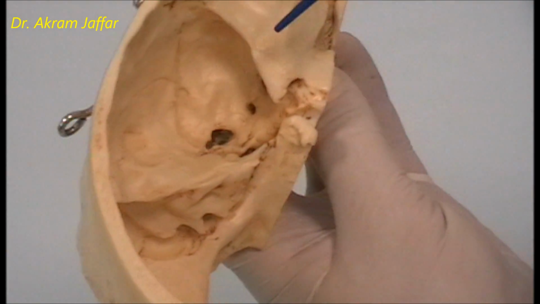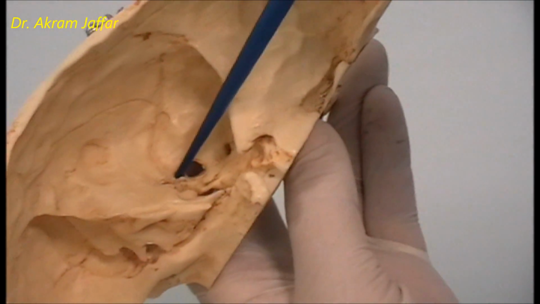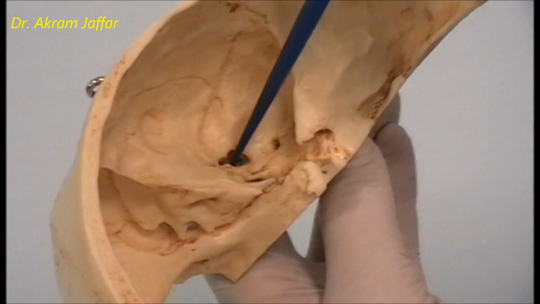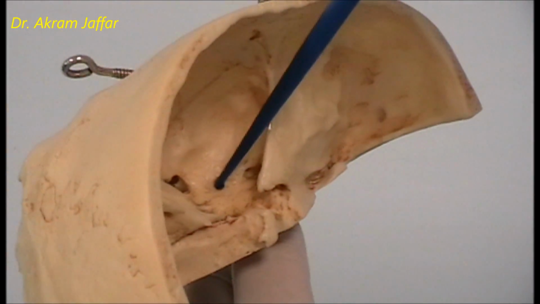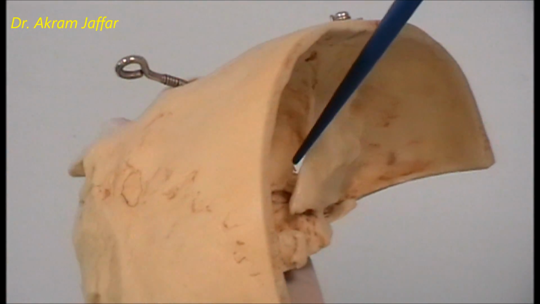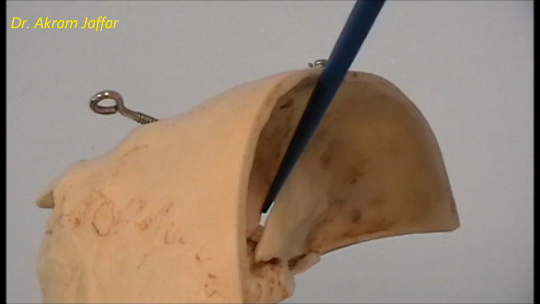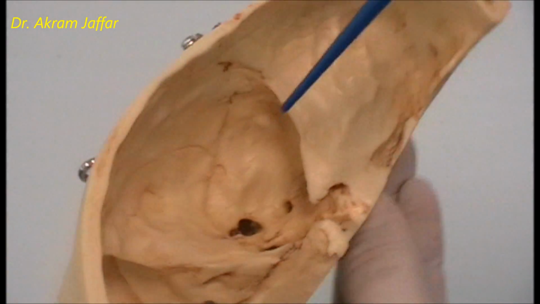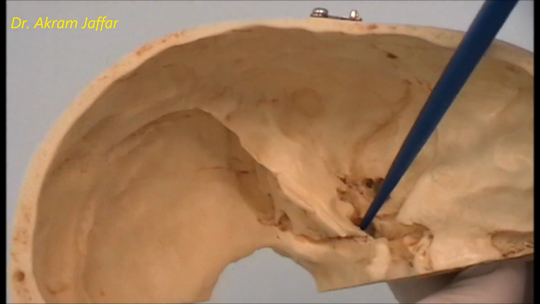In the middle cranial fossa, you can see the foramen spinosum, foramen ovale, foramen rotundum, and the superior orbital fissure here. This is foramen lacerum.